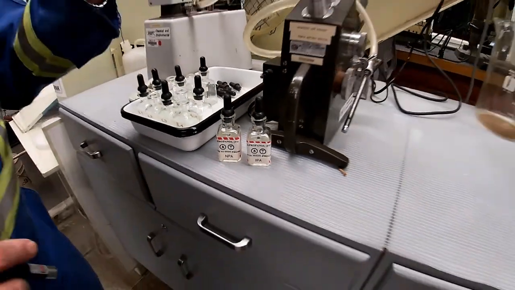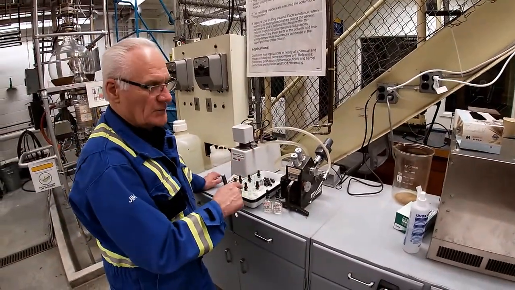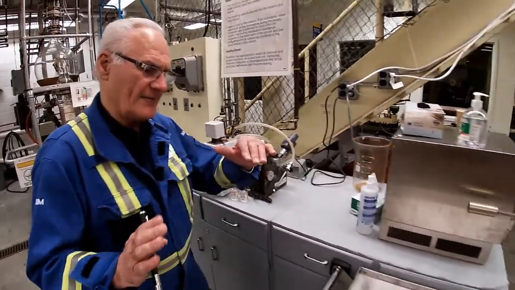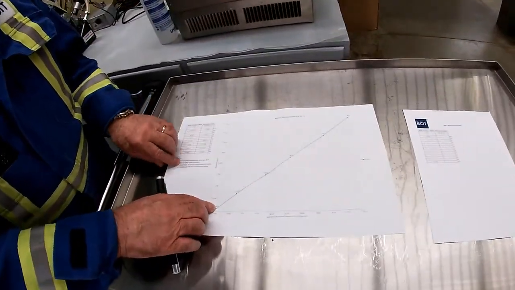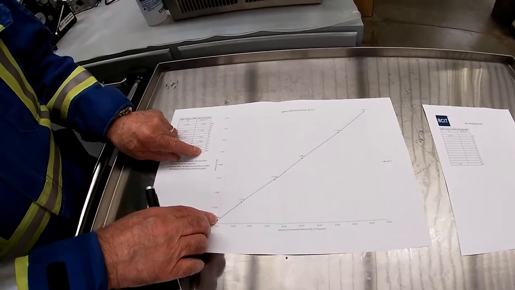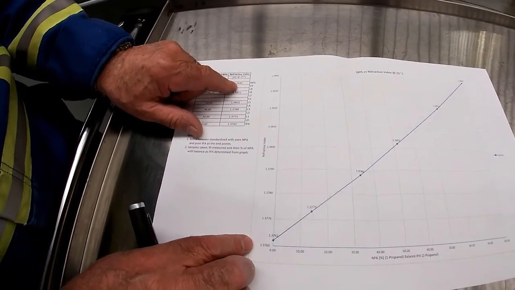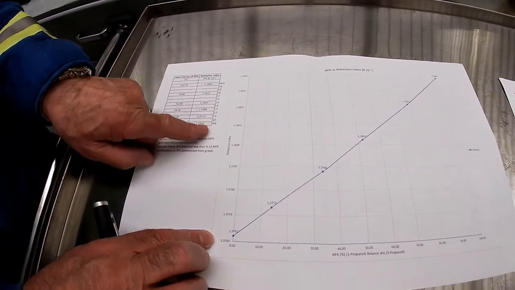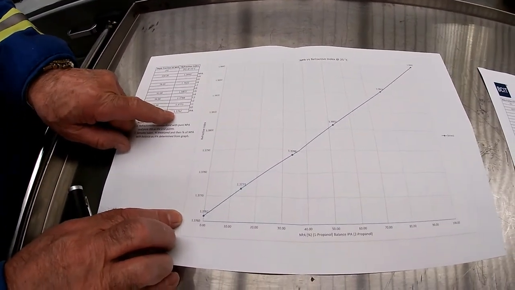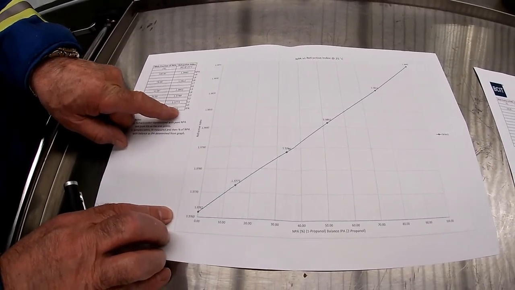We're going to measure the refractive index of those two, and over to the graph, which is over here, I've got a graph that I plotted out. The normal propyl alcohol has a refractive index of 1.3840, and the isopropyl alcohol has a refractive index of 1.3762.